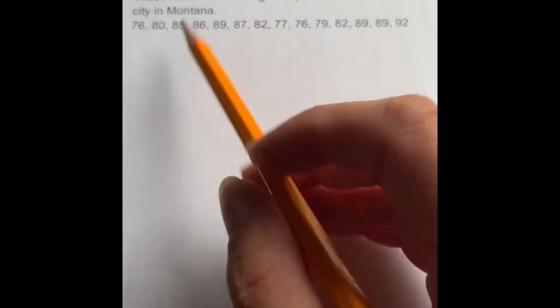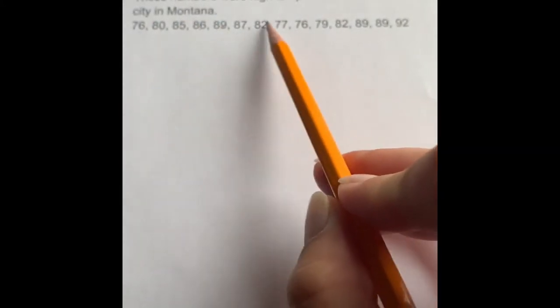On this last example, it says find the median and mode of the following list of numbers. These numbers were high temperatures for 14 consecutive days in a city in Montana. So let's see, how many do we have here? We have 1, 2, 3, 4, 5, 6, 7, 8, 9, 10, 11, 12, 13, 14 different temperatures. In order to find the median, we have to put these in order from least to greatest.